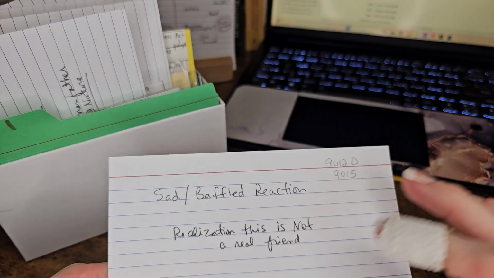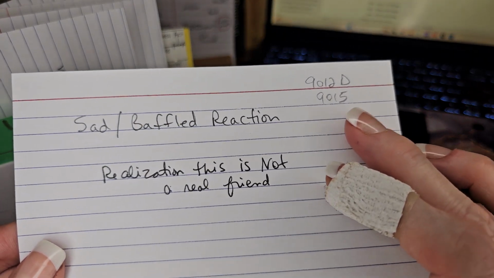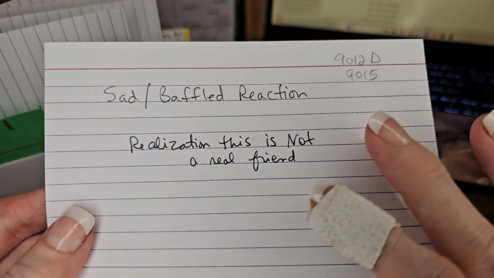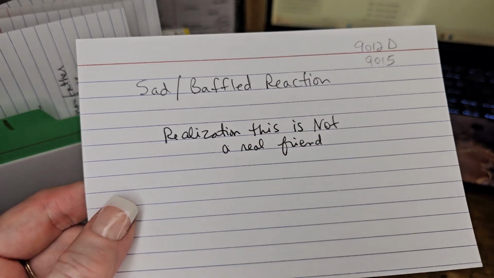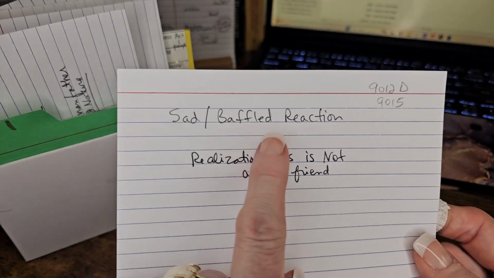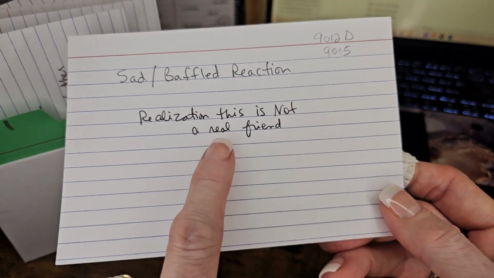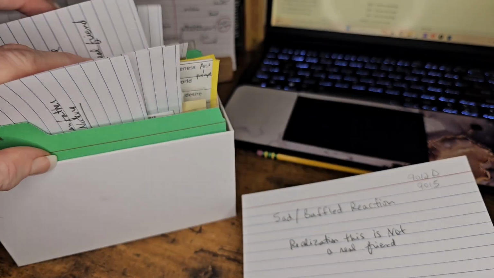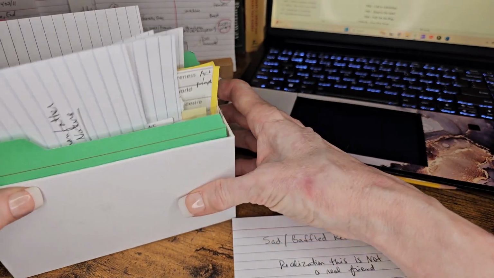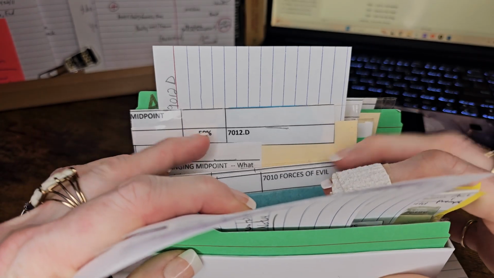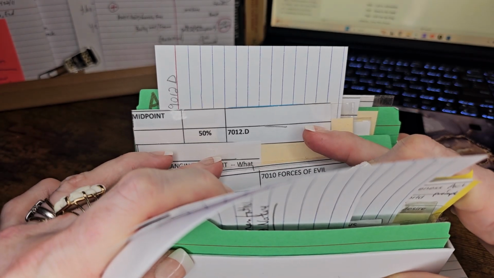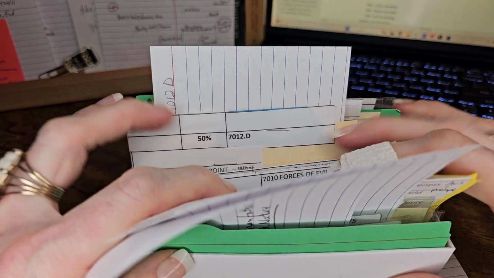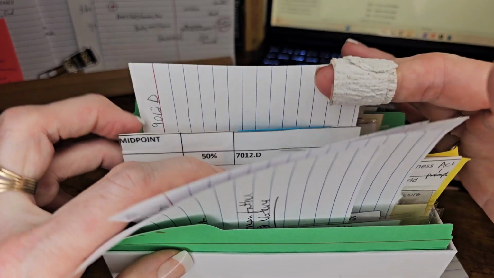My final card is labeled 9012D or possibly 9015. This is where he has his sad and baffled reaction, and he can't believe that this person is behaving this way, and has the realization that this is not a real friend. So we know from installing our previous card that our 012D is the midpoint, and we've got our little placeholder there.